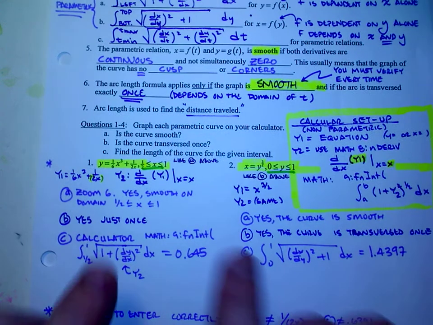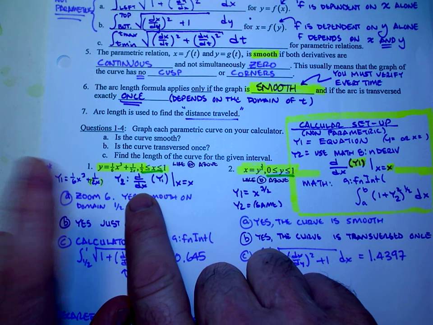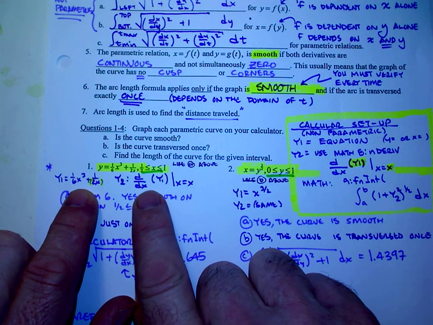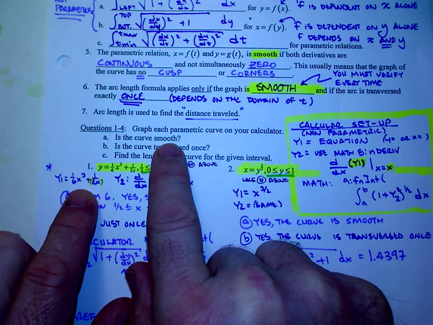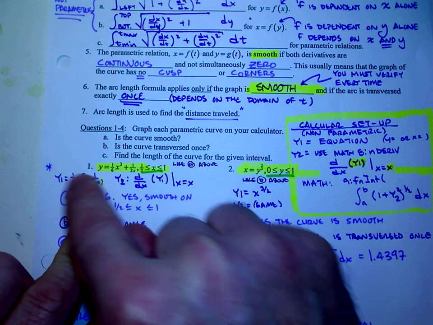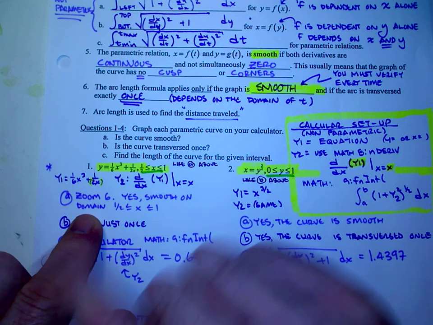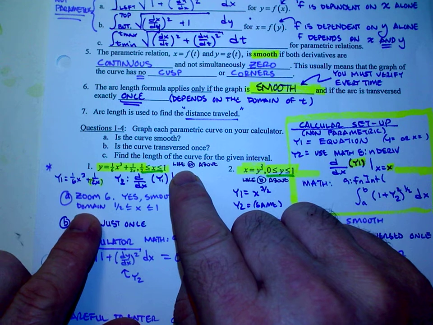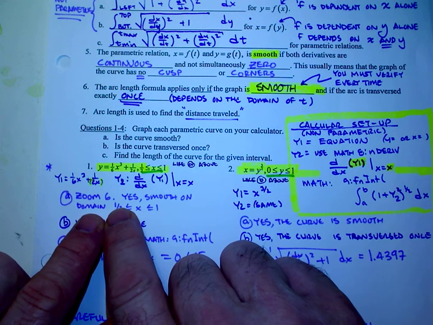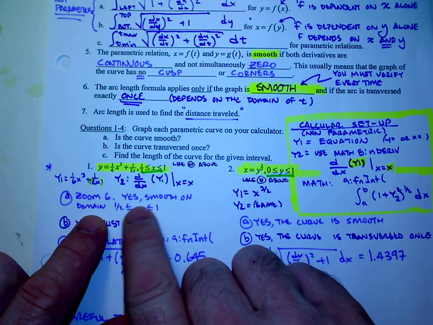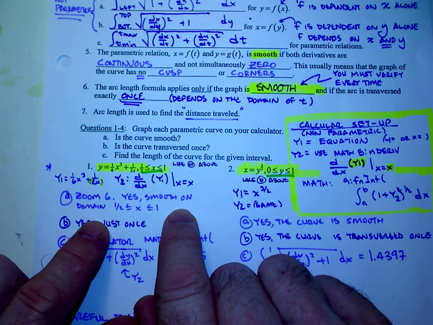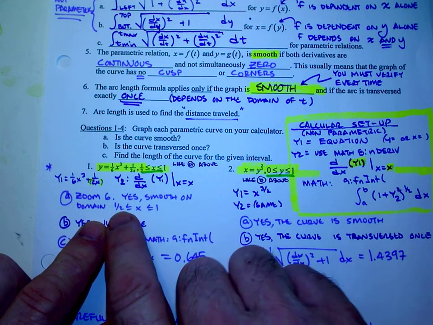Okay, so let's go back, and hopefully by now you've put this in your y1. In your y2 we have this. To check whether we are smooth, we're only going to look at this first graph, so if you want to hide this one you can. It's no big deal if you don't, but go with zoom 6 and you'll see a curve appear.